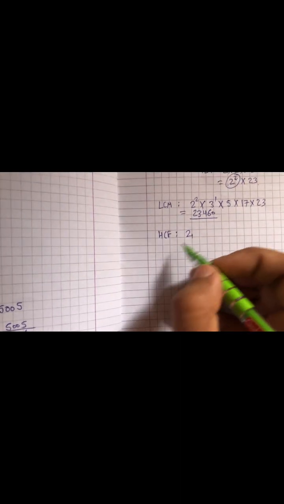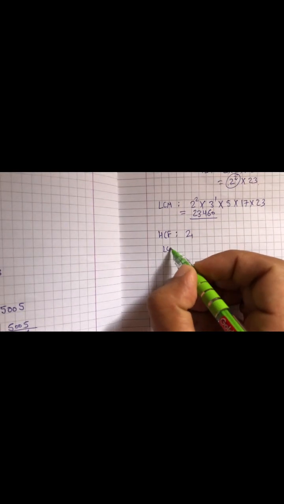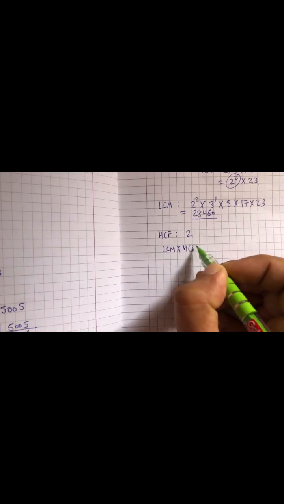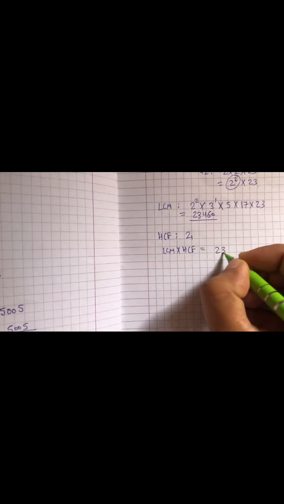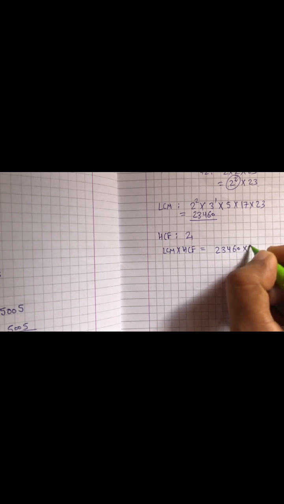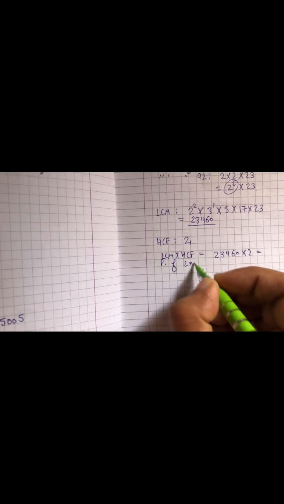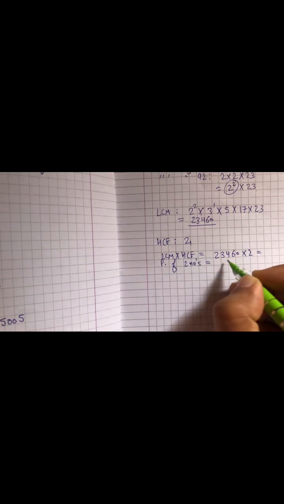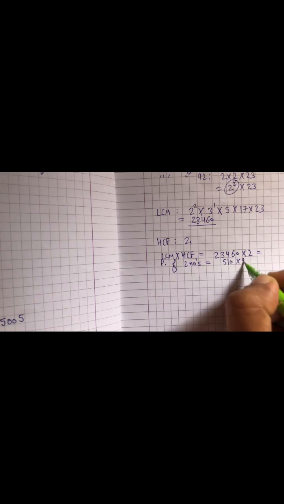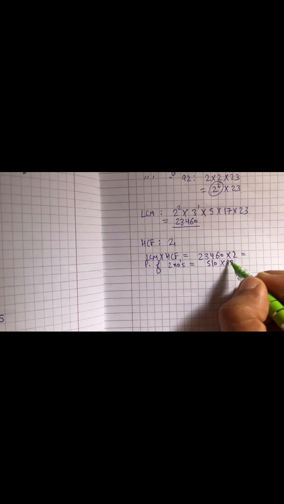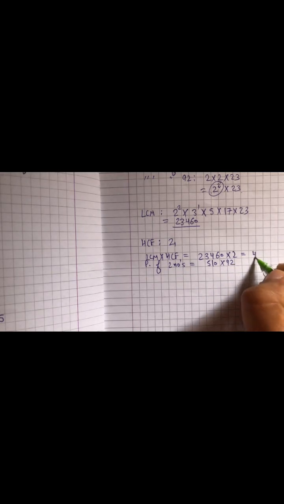So again verifying LCM into HCF is equal to the product of two numbers. After multiplying these two numbers, we will get 46,920.